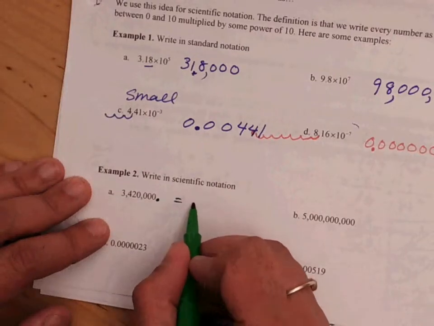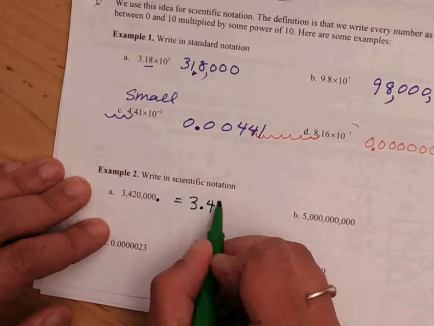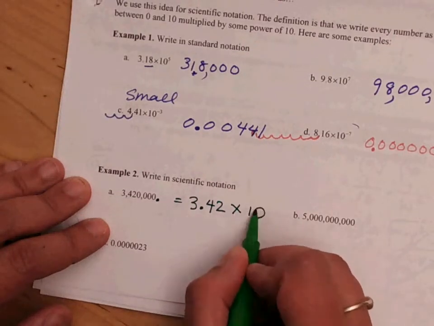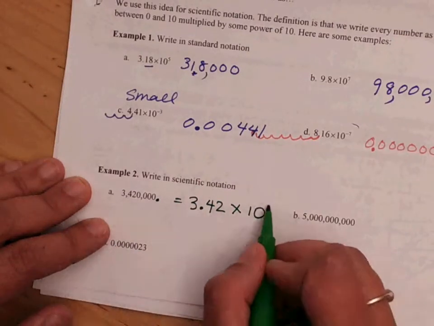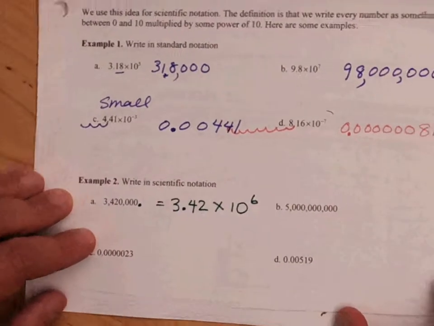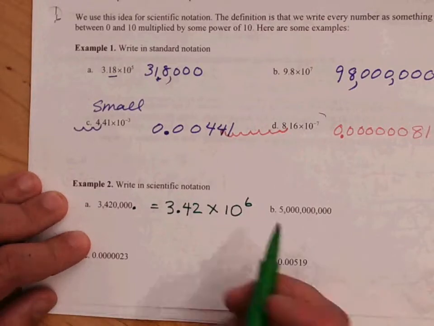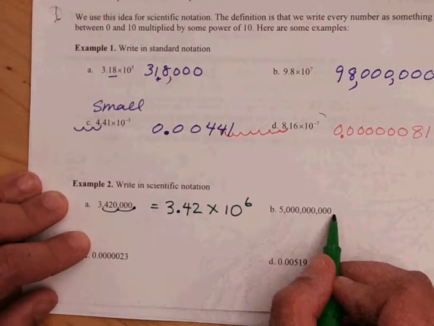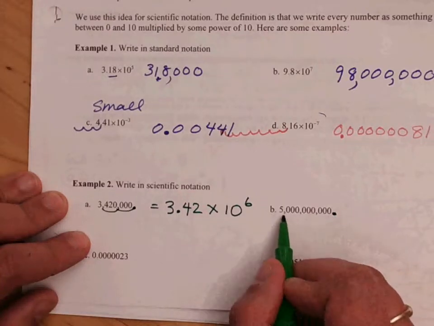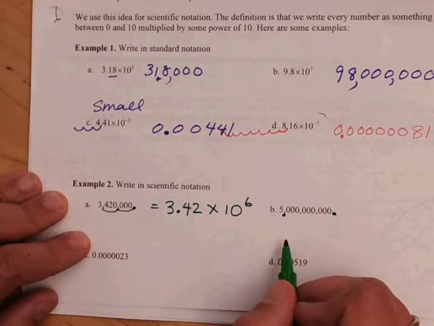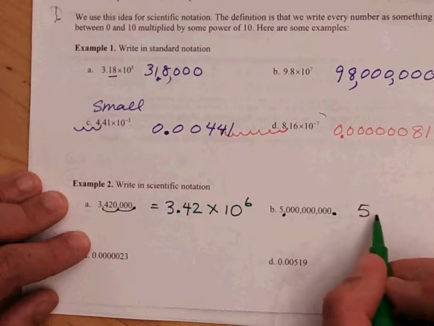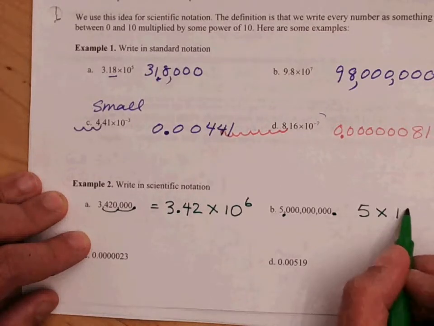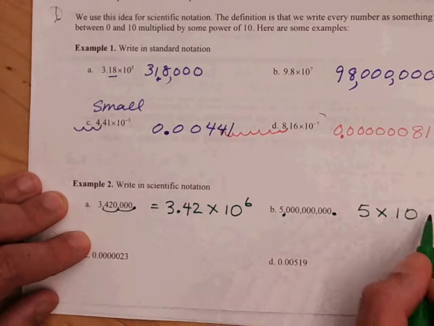So I'm going to write 3.42 times 10. Everybody see where she got the 6 power from? Yeah, 3, 6. Okay, I'm going to move the decimal. The decimal is here. I need to move it to right before I get to 5. So I have 5 times 10 to the 9th power.